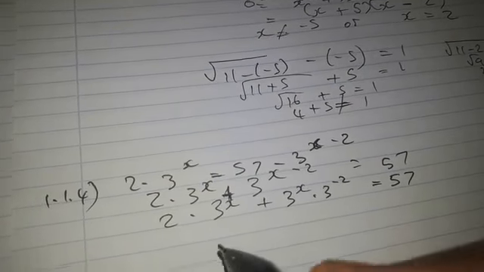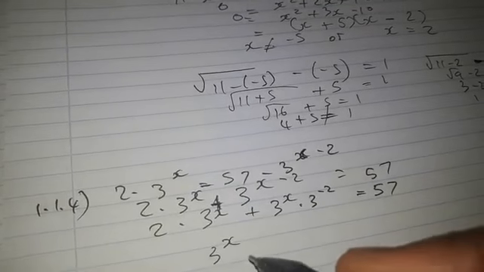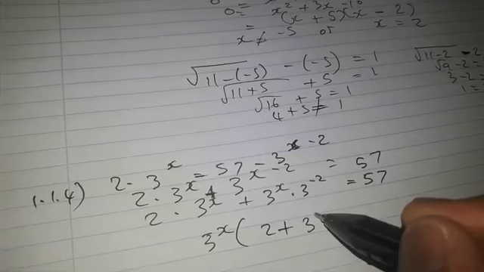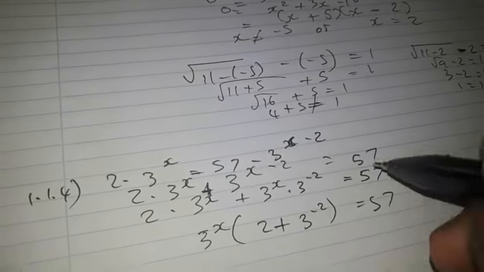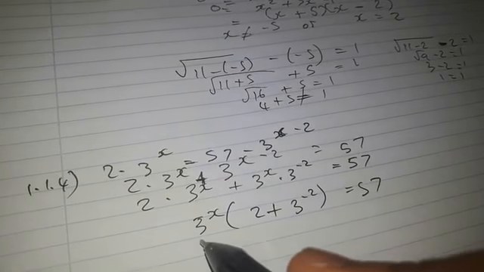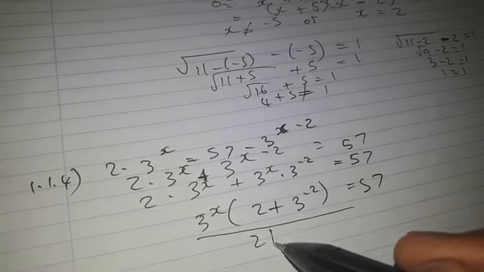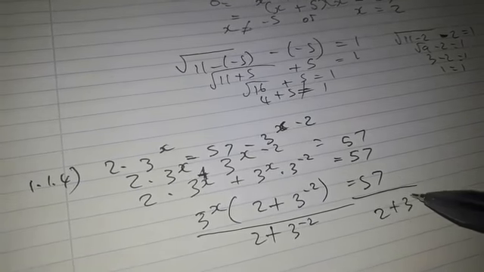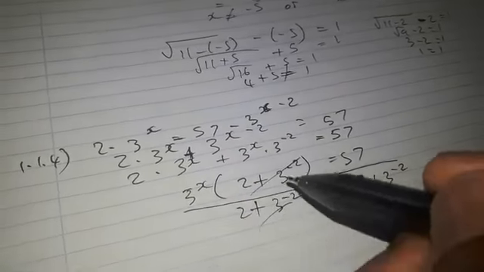So here you can clearly see that 3 to the power of x is a common factor. We're going to be left with 2 plus 3 to the power of -2, equal to 57. Technically you can just divide both sides by 2 plus 3 to the power of -2, so this and that cancel each other out.